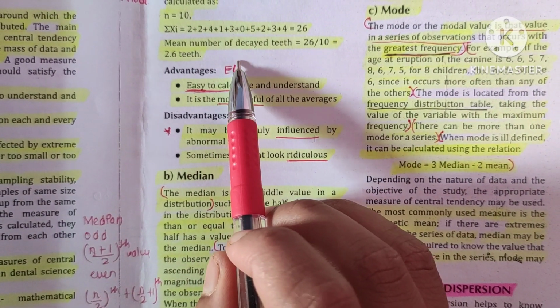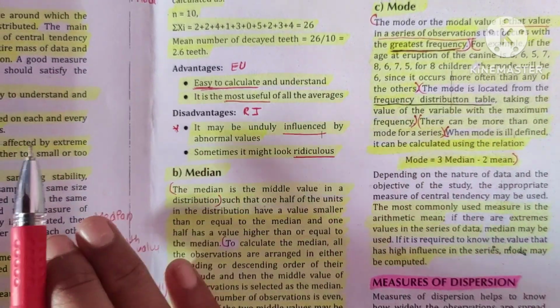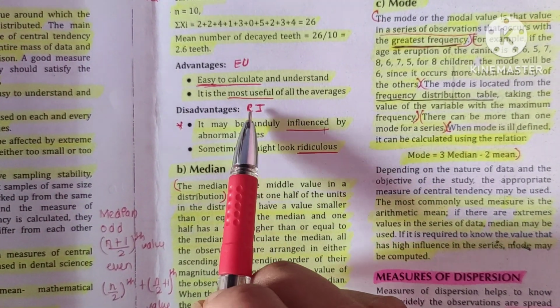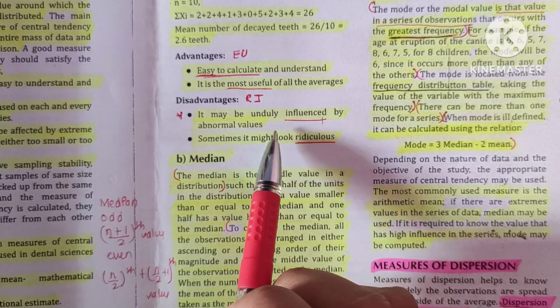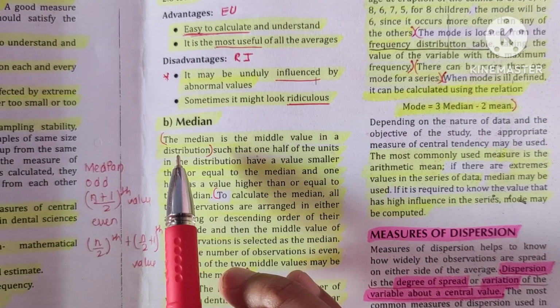Advantages: it is easy to calculate and understand, and it is the most useful of all the averages. Now disadvantages: it might sometimes look ridiculous, and it might be influenced by the abnormal values. Now the median is the middle value of the distribution.